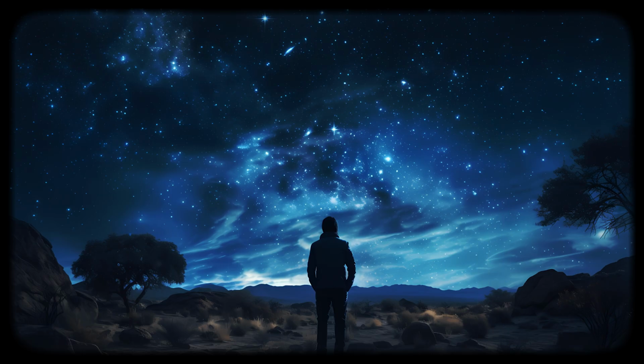This cultural resonance suggests that Oumuamua touched something fundamental in human consciousness, our ancient awareness that we exist within cosmic processes larger than terrestrial experience, and our intuitive recognition that the universe might contain intelligence and purpose that transcends biological evolution on individual planets.